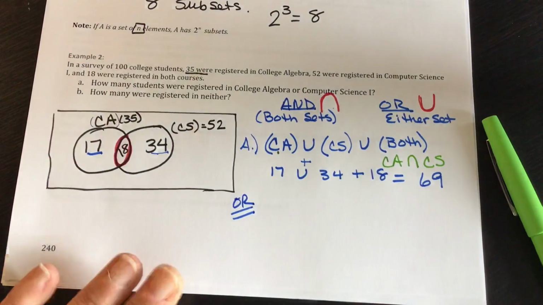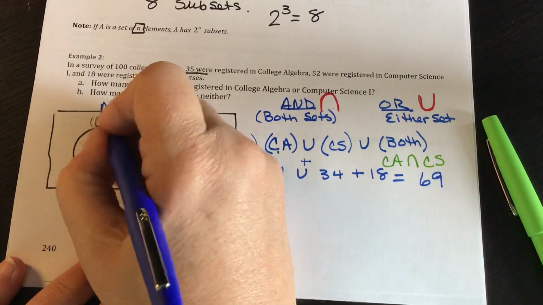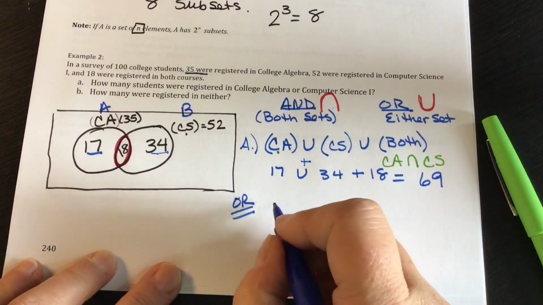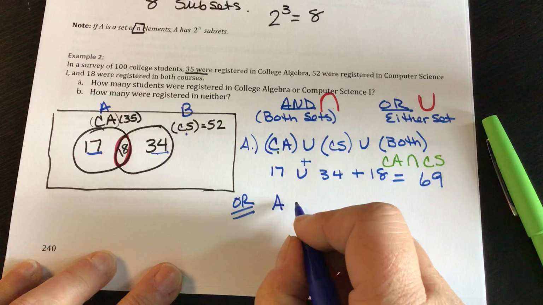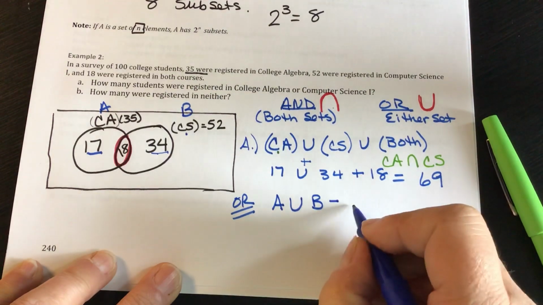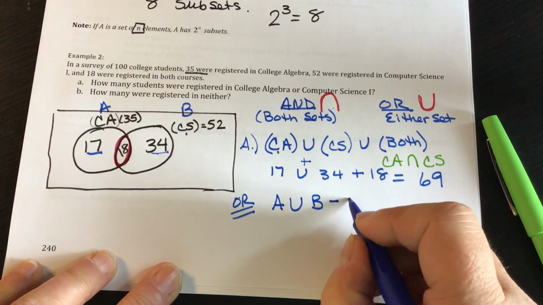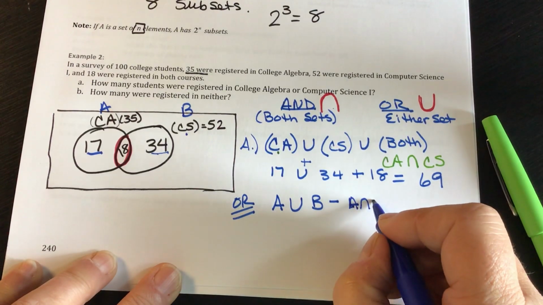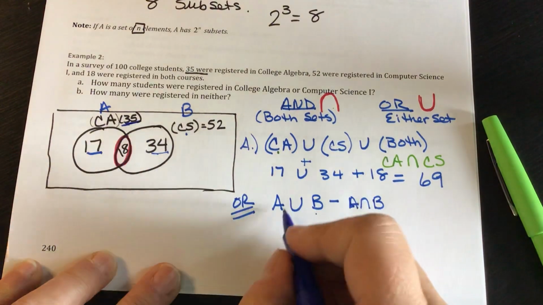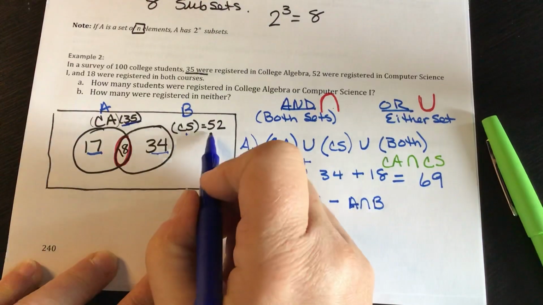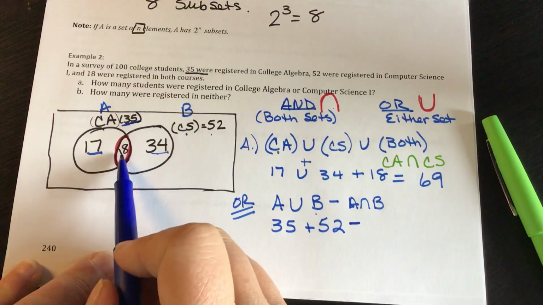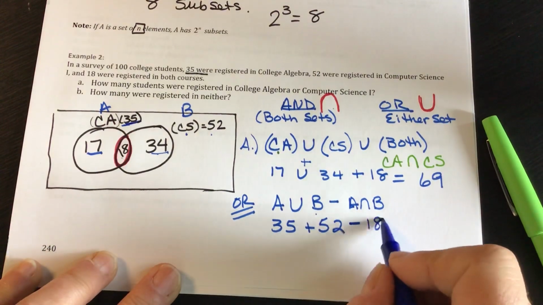Or another way to do this is to take, if I say that college algebra is set A and computer science is set B, I could take the set A union set B, that means I'm going to add them all together, and subtract the intersection of A and B. So A intersect B. So if I look at this, I see here 35 people take college algebra, plus 52 people take computer science, and then I'm going to subtract the number of students that overlap, which is 18.